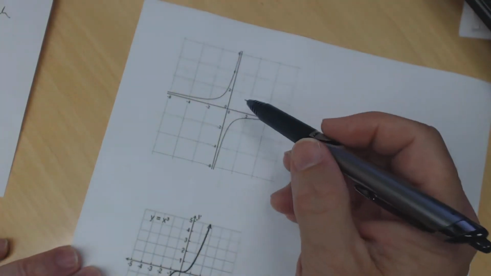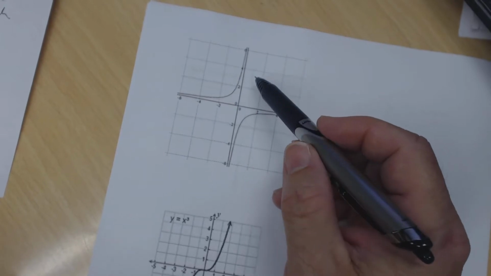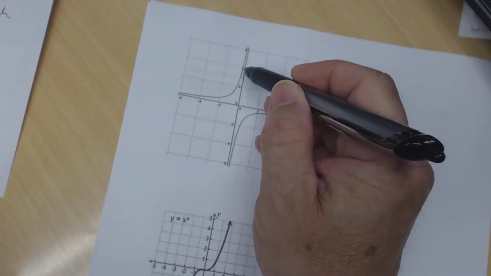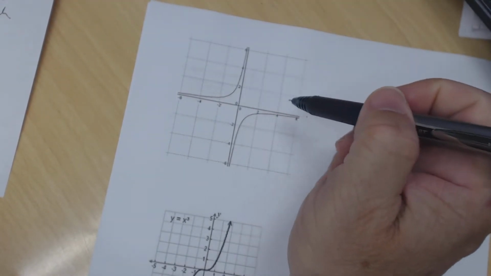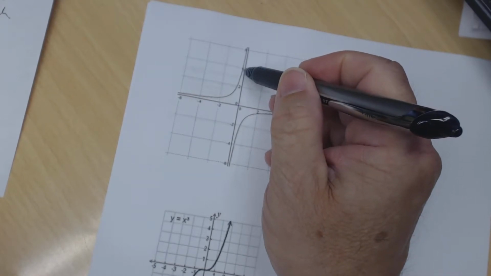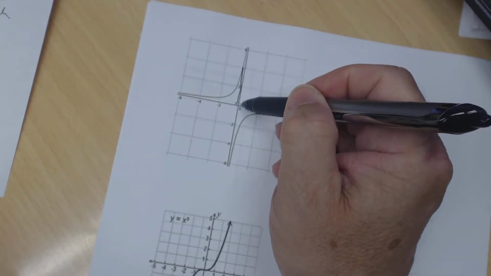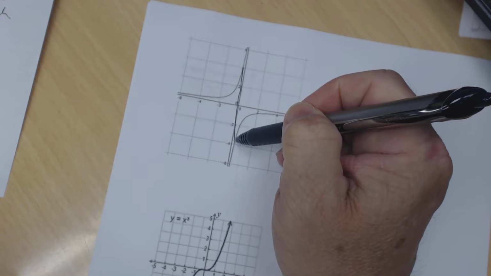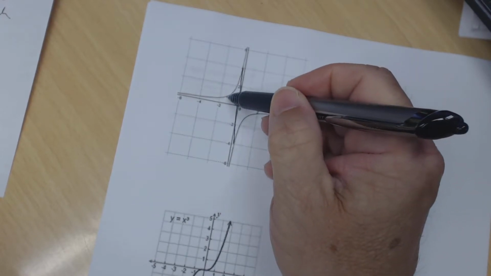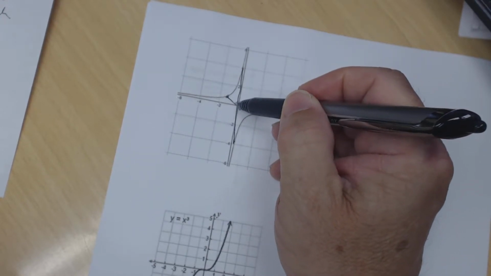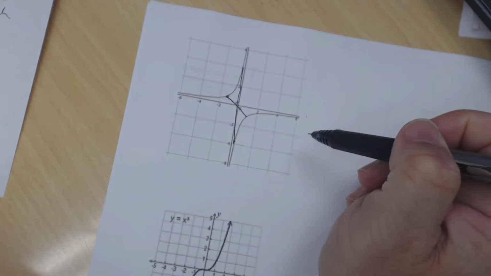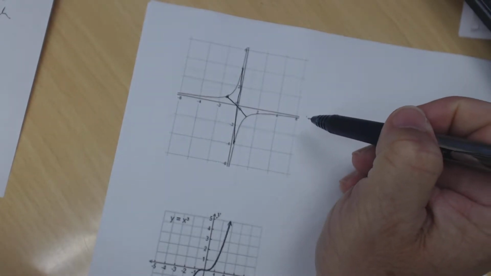All right, now, do you see that this graph here is symmetric about the origin? So if I take this point here, go through the origin, go the same distance, I'll get that point here. If I look at this point here, go through the origin, go the same distance, I'll get that point here.